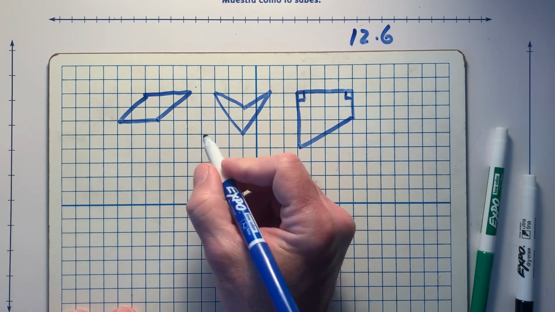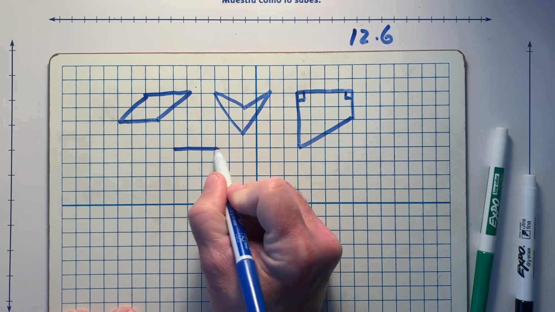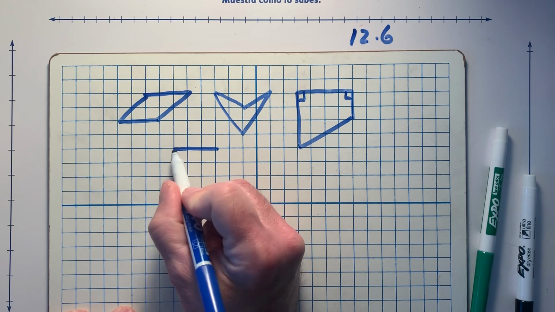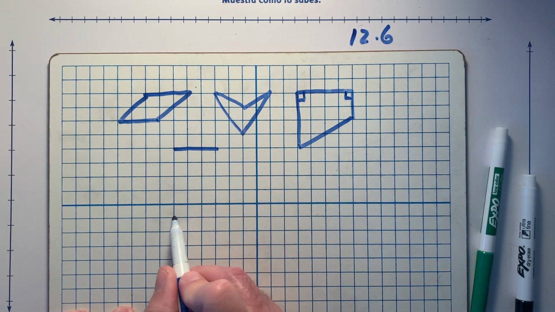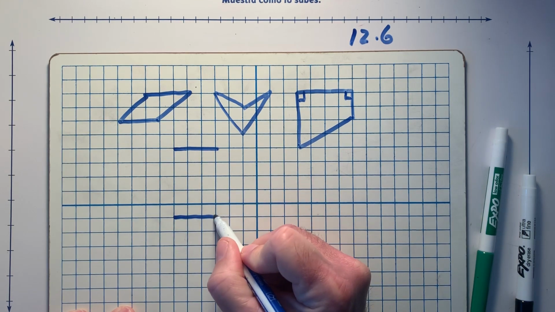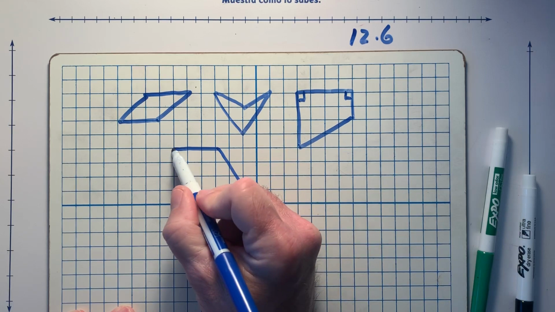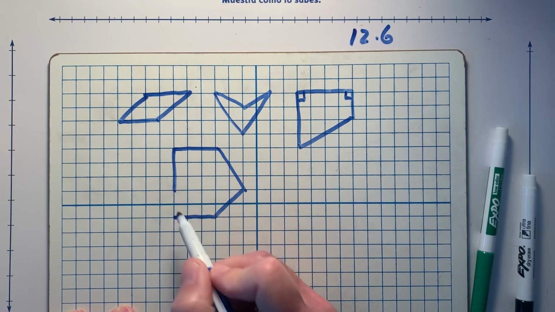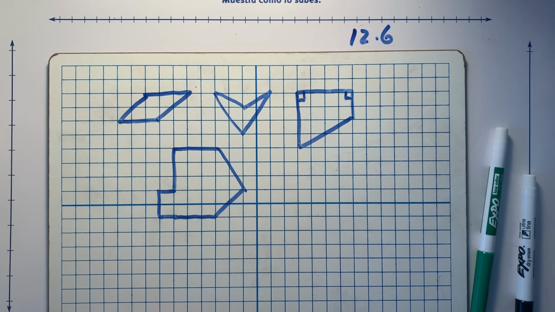And they just said, draw an example of a polygon that is not a quadrilateral. So basically you can draw any picture you want that is not a quadrilateral. I'm going to draw this, and I'm going to go 1, 2, 3, and down here, 1, 2, 3, and draw this to here, and this to here, and this to here. Now you may say, what is that?